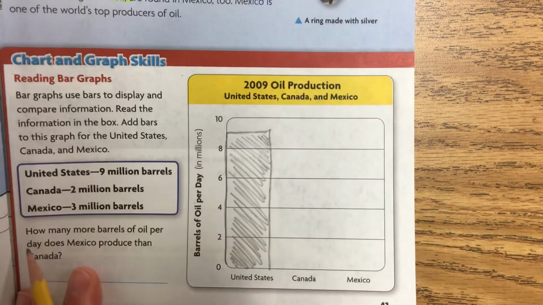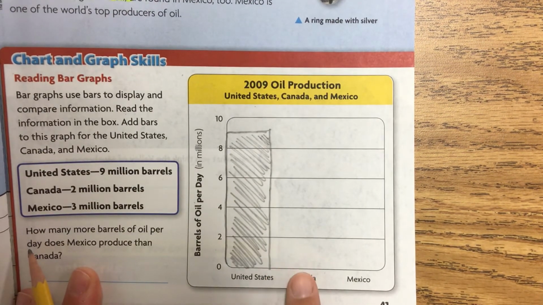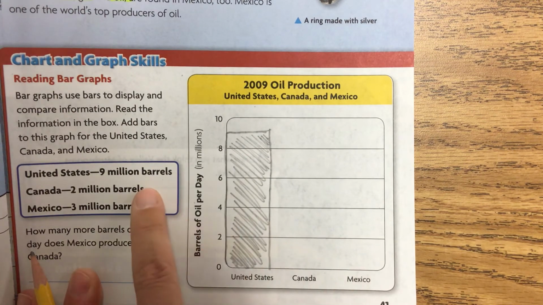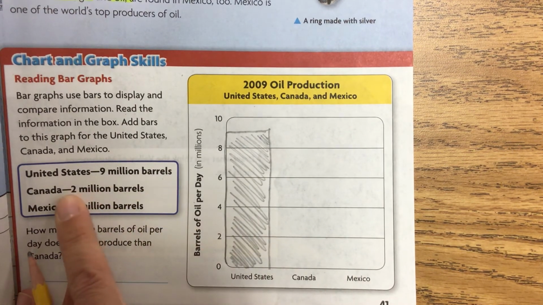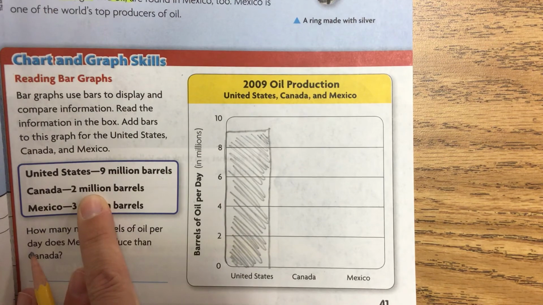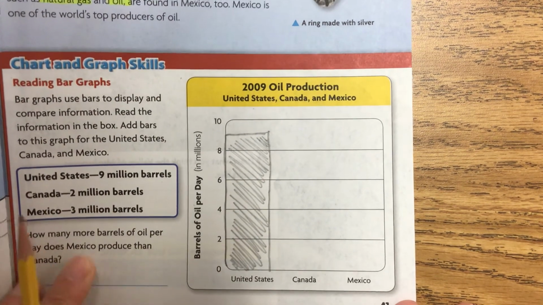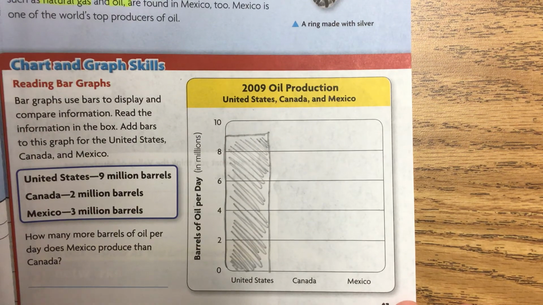Then you're going to leave a little bit of space, and make the bar for Canada, and then the bar for Mexico. Make sure you follow along with what the chart says. How many millions of barrels of oil do they produce each day?